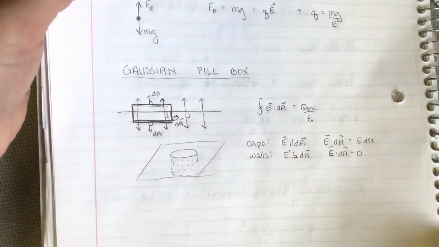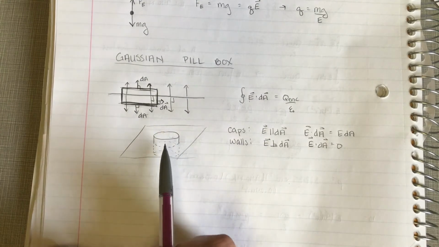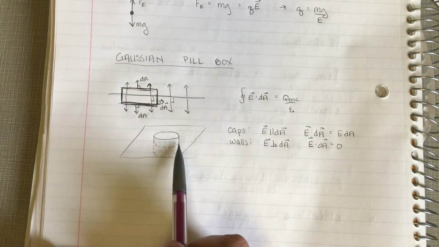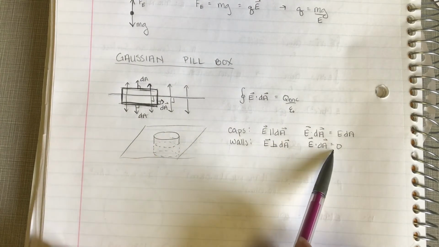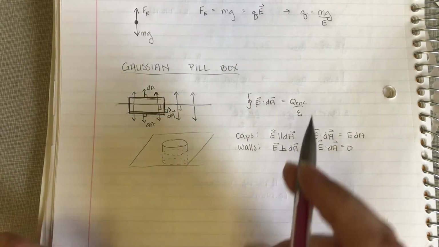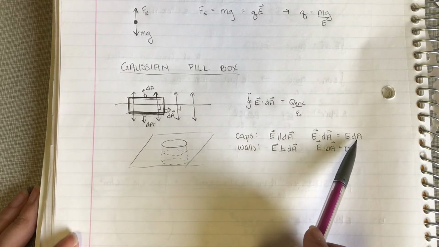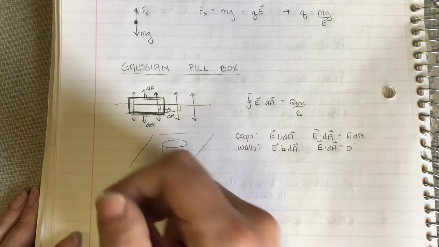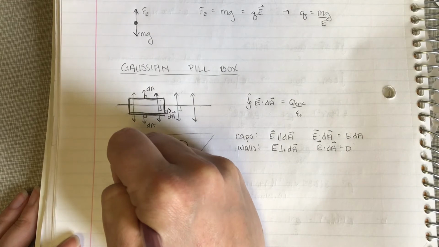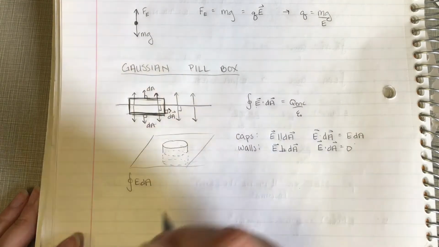So now we have our box. It has 2 caps and a bunch of walls. Walls don't contribute, so forget about the walls. So in my E dot dA, they're parallel for my caps, so I can just say E times dA. So the closed integral of E times dA.